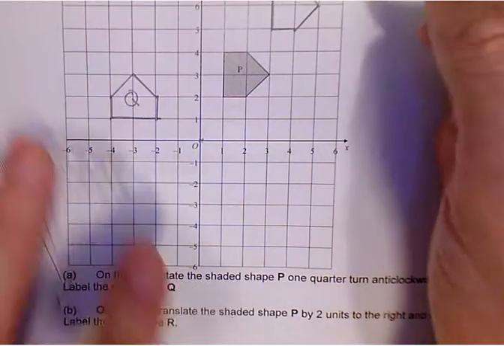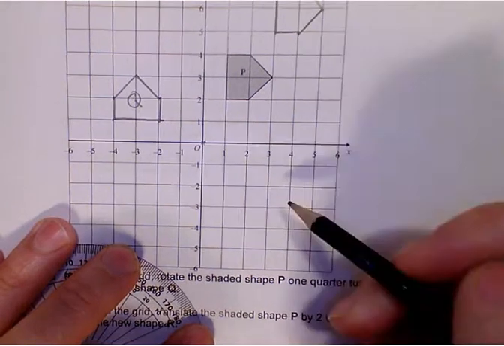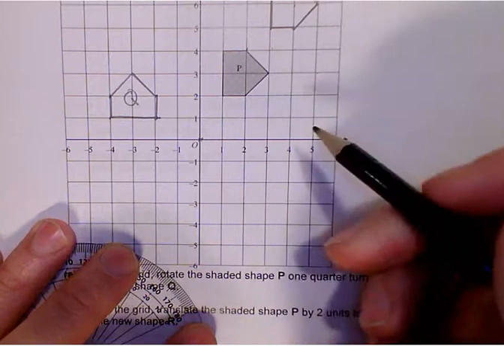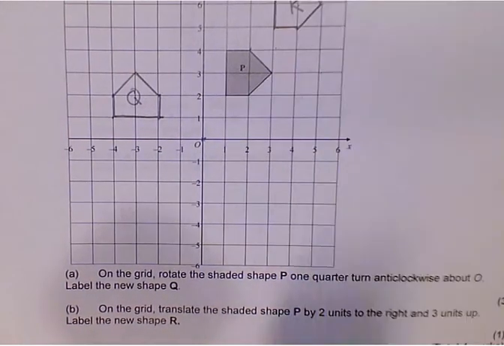Now it could have just been as easy to go 1, 2, 1, 2, 3, and from there 1, 2, 1, 2, 3, and count all the points rather than using tracing paper. I'm labelling that R.